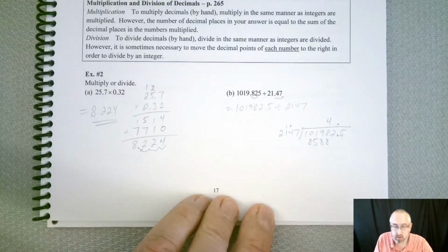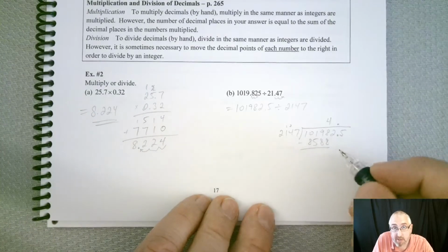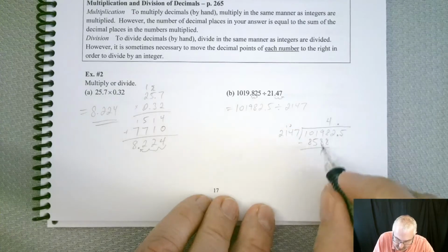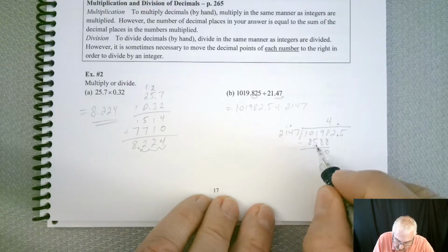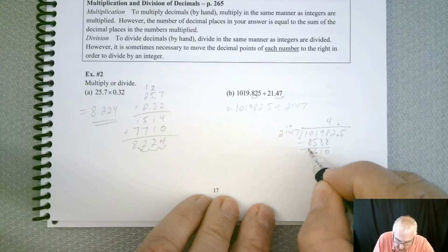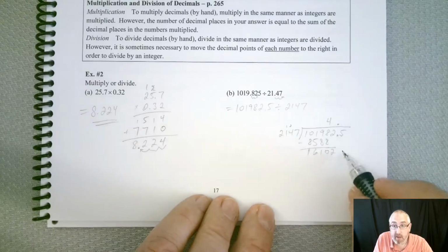So there's that multiplication. Now we got to subtract. Aren't you glad calculators are around? So let's do a little subtraction. We got to borrow, so 11 minus 6, 5 is 6. Drops that down to a 9, so we're going to bring down a 1. So now we can bring down the 2.